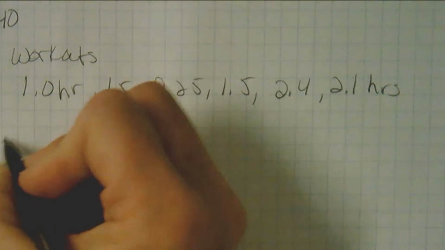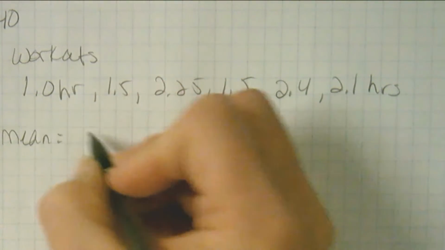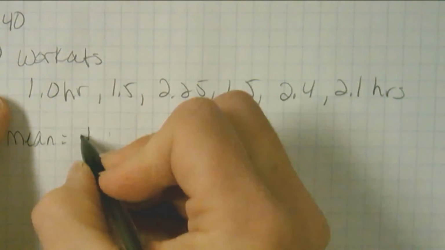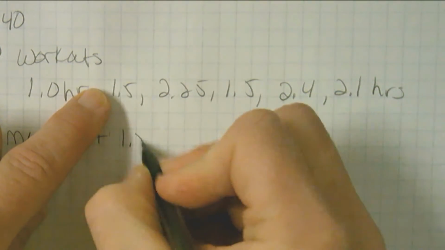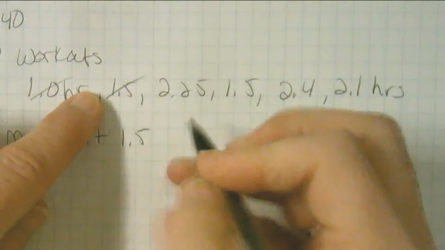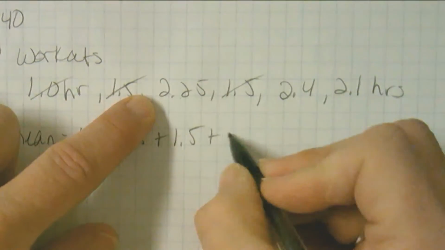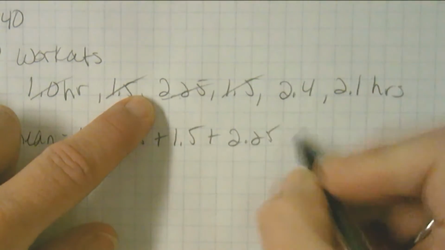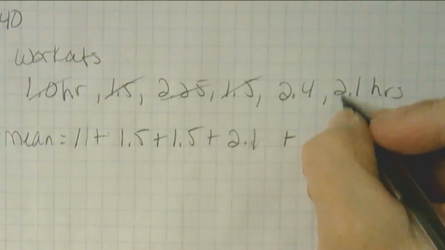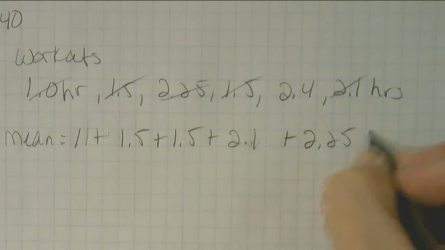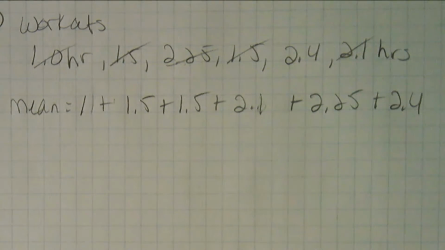All right, so first of all, I'm going to start with my mean, and I'm going to add these all up individually. So I have 1 plus 1.5. I'm going to put these in order of least to greatest, so I can also use them for my median.